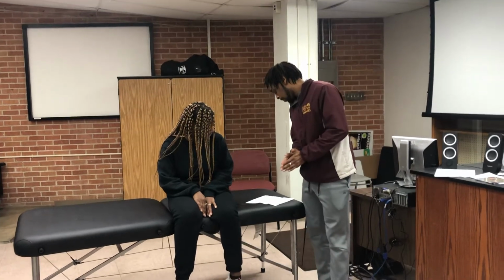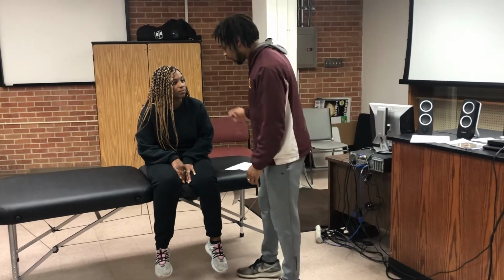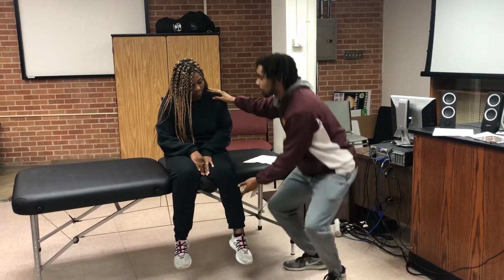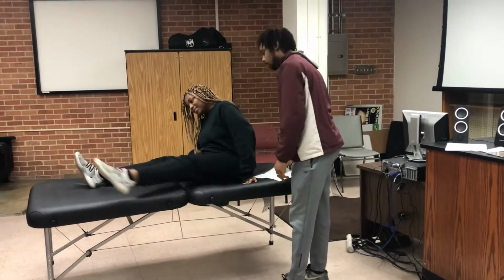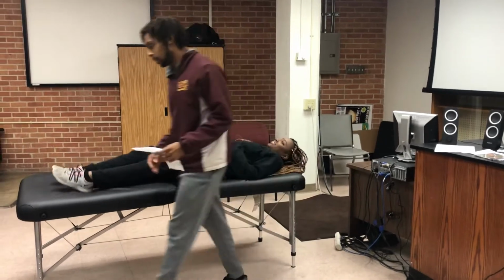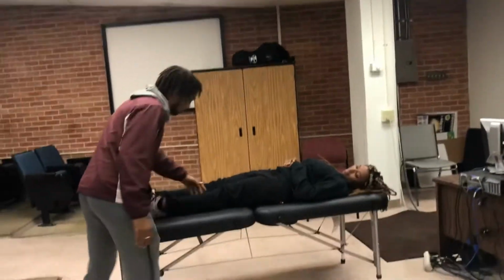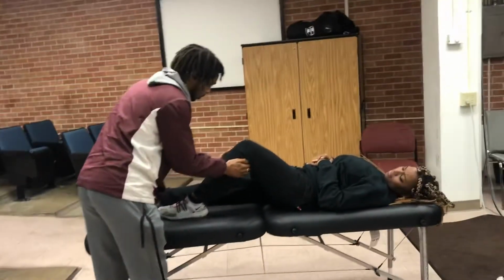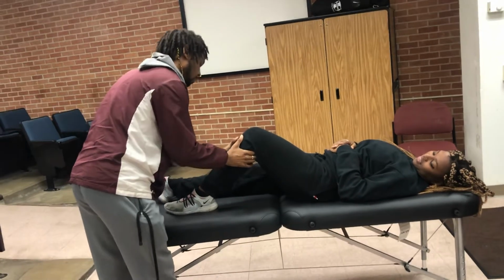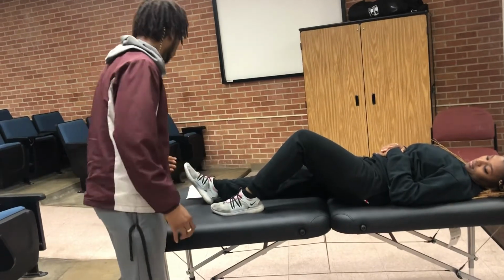So I will start off with the anterior drawer test. This will test to see if the ACL is injured. So by doing that, I will take the patient's leg. Can you actually turn and lay on the table for me? Okay. So by doing the anterior drawer test, I'll take the patient's leg and pull towards me, and the leg stayed in place. If the leg moved, that means the ACL will be ripped or torn.